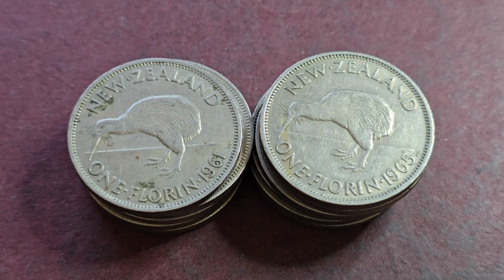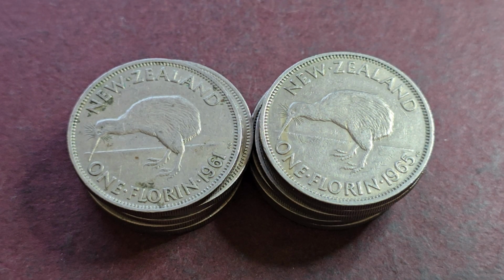Okay, so the next denomination is the florin, or 2 shilling, and this one was not minted in all the years. So there is 1953, which I don't have. That's 250,000, and that's one of the key dates. And if you get that coin in uncirculated, probably $30 or $40.